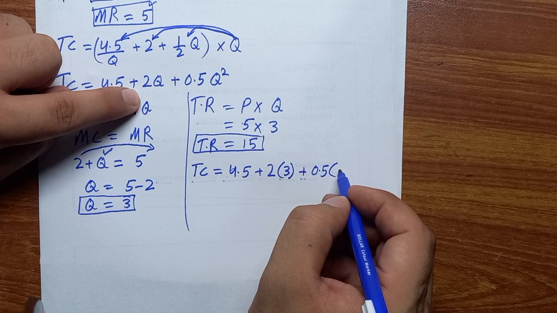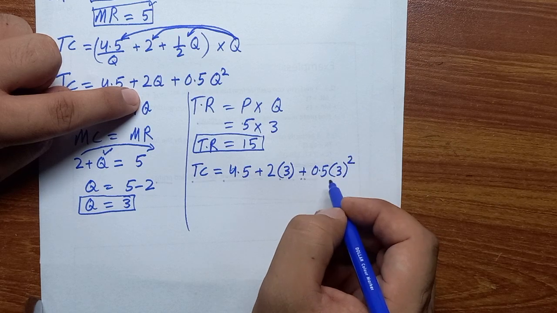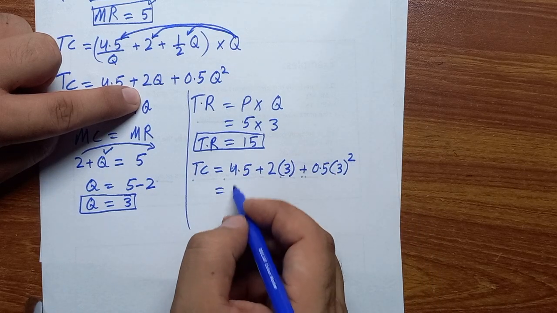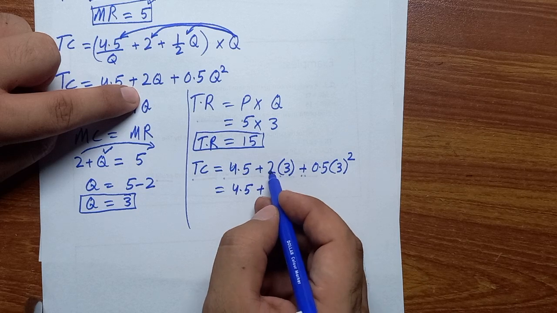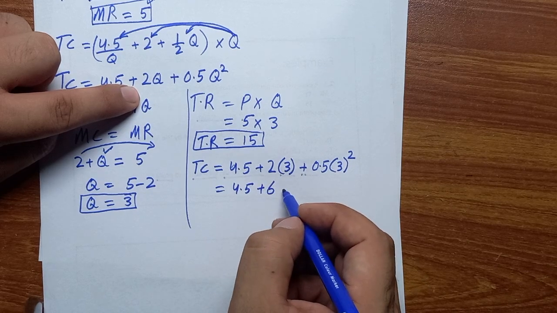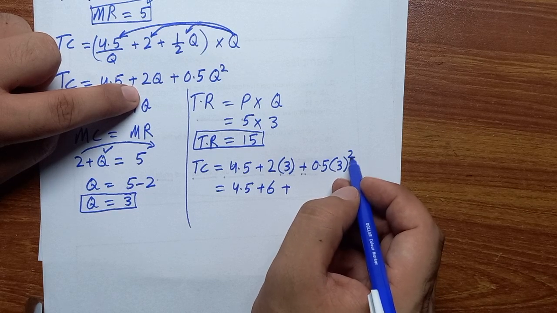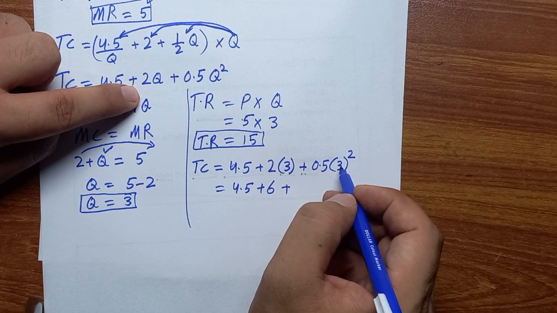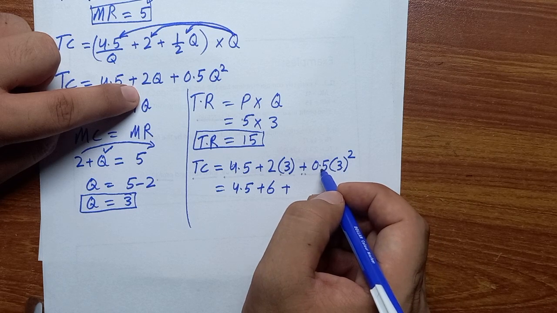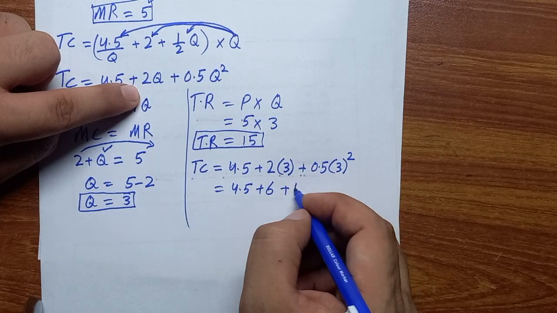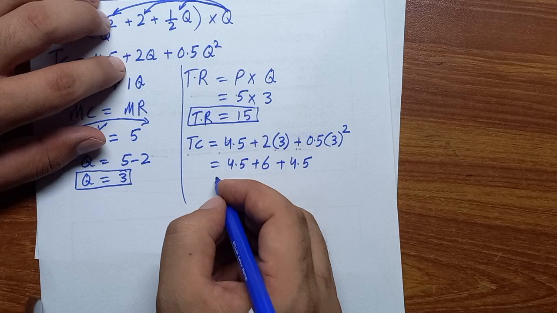Instead of Q, I'll write the value of Q, which is 3 power 2. So here we will have 4.5, which is constant, and 2 multiplied 3, we will have 6, and now we will have power, 3 3s are 9, and when we multiply 9 with 0.5, we will have 4.5. Now add them all.